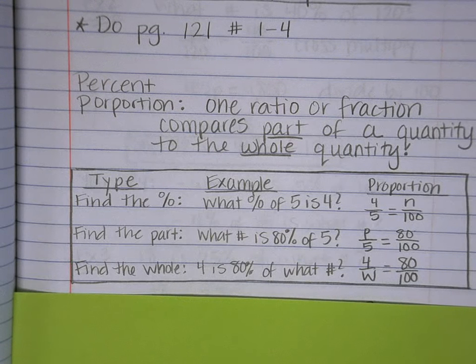Then the second part, find the part. What number is 80% of 5? So now we're trying to find the part, which remember was the top piece of the tire in the truck. So we just put P for part over 5 equals, and we have the 80, so that goes over the 100, the 80 over 100. So this side is always percents, and this side is always part over whole. Okay?